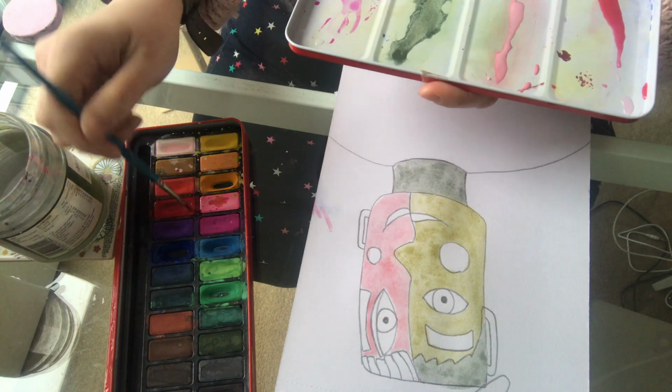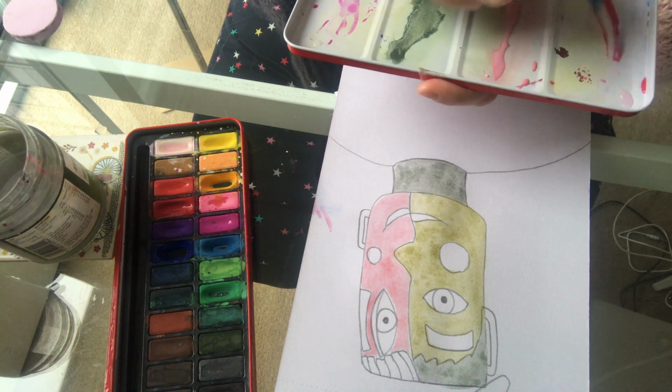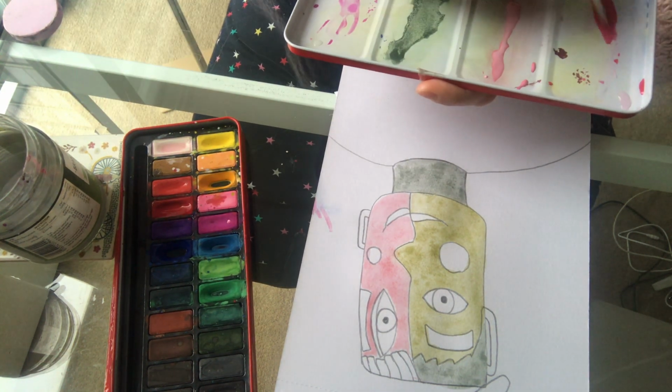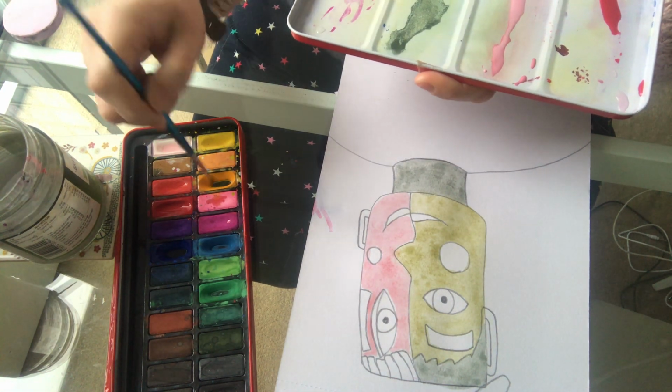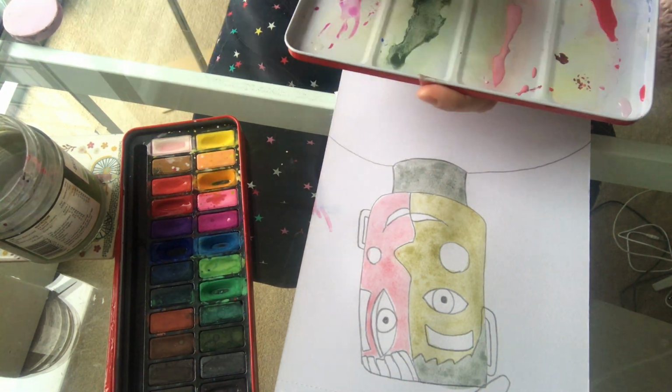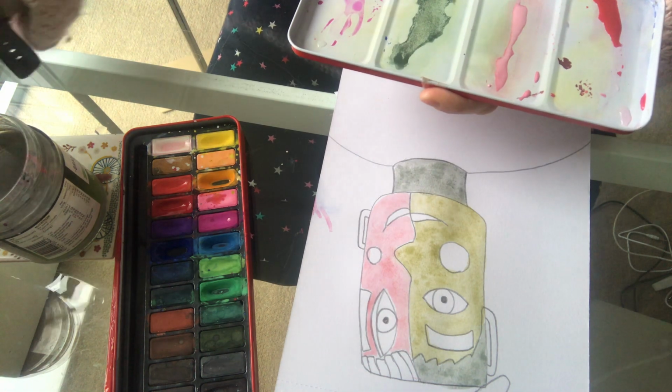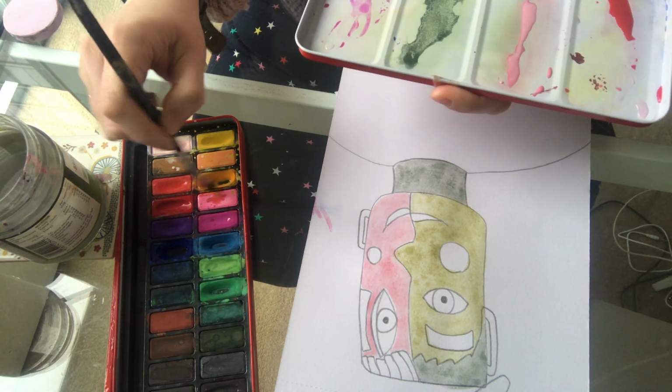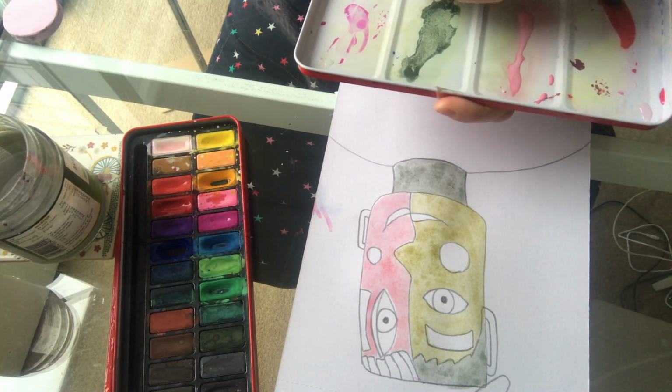So I'm just going to get some red. Some yellow, and the more red I add, the darker it will be, and the more yellow, the lighter and brighter my orange will be.